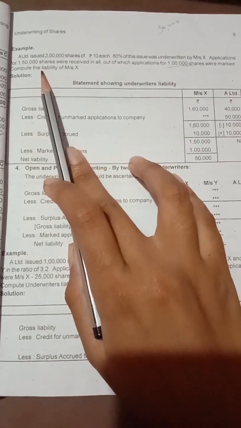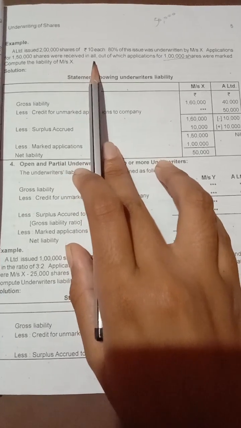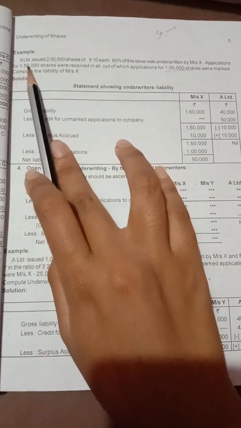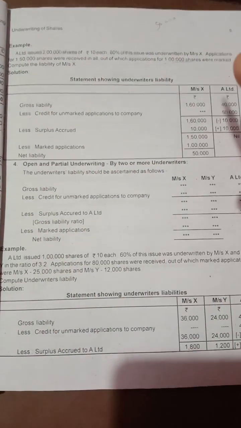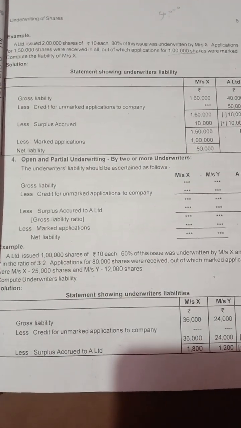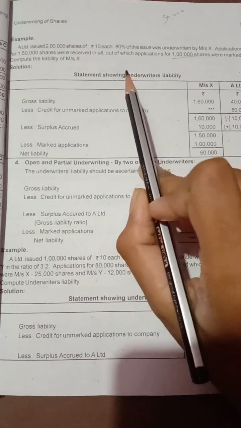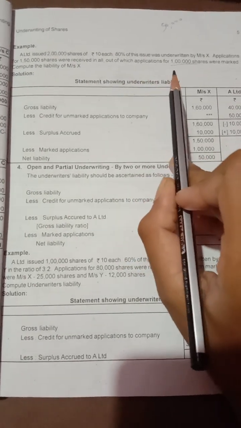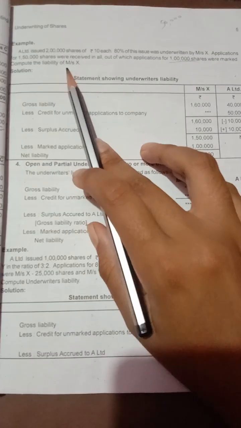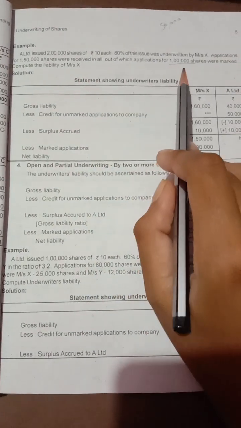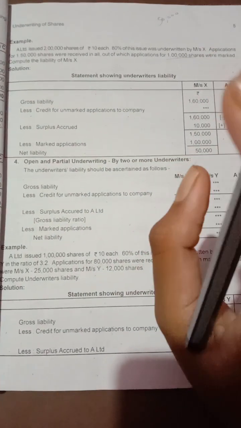Applications for 1,50,000 shares were received in all, that is, the issue subscription received is 1,50,000 shares. Out of which, applications for 1 lakh shares were marked. Compute the liability of Miss X. Here it is given that 1 lakh shares are marked.